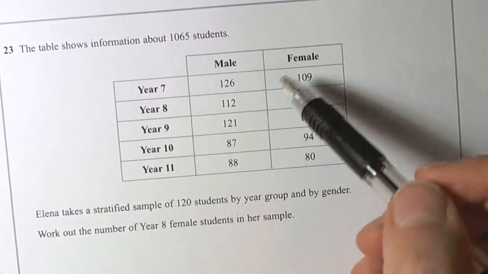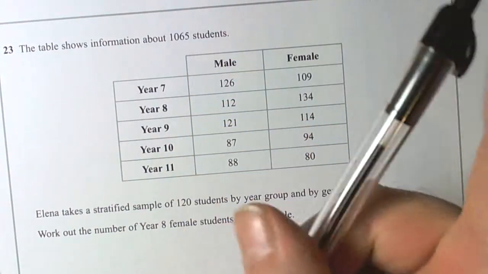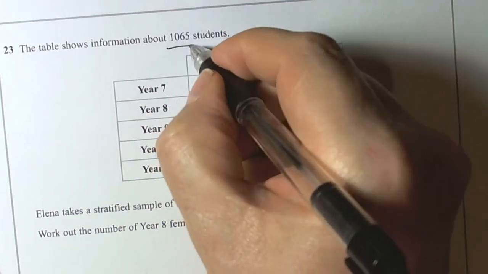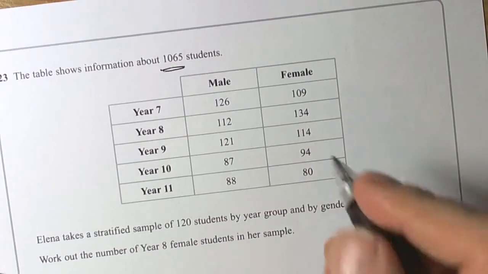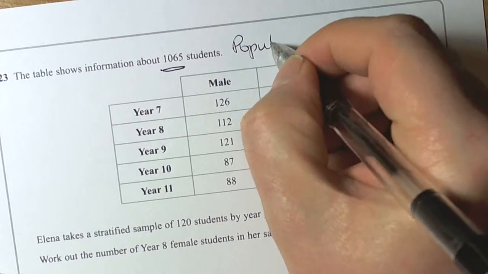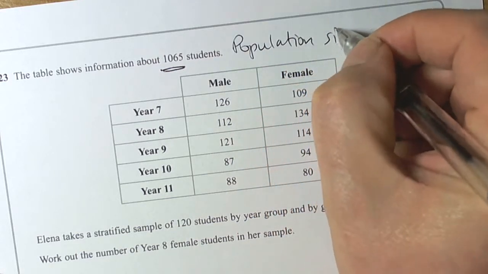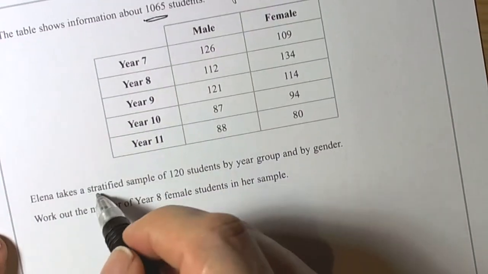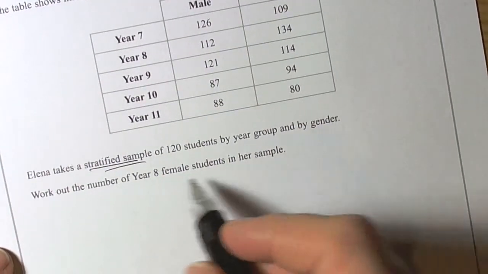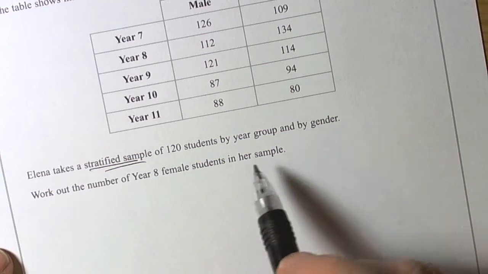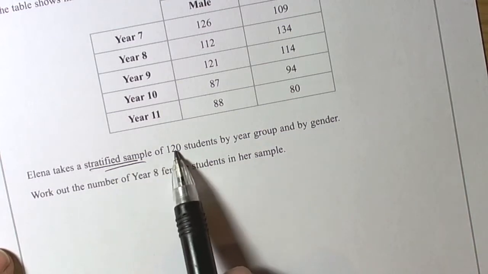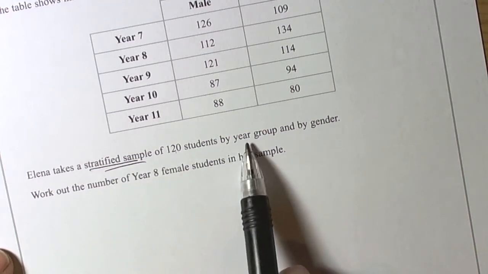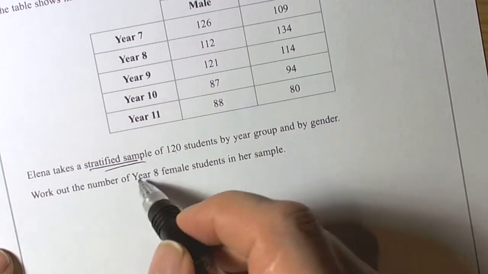This question's giving us loads of information. It's telling us that it's about a school with 1,065 students in it. So there's our population. So our population size is equal to 1,065. It's asking us to work with stratified sample, and therefore it's about proportions, and it wants 120 students in the sample, and it wants to work out the number of year 8 females.